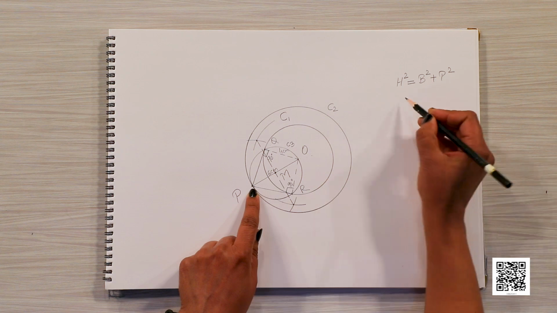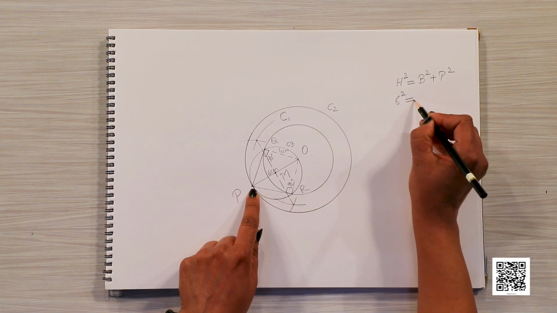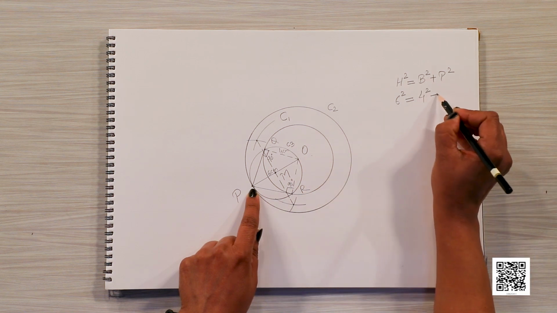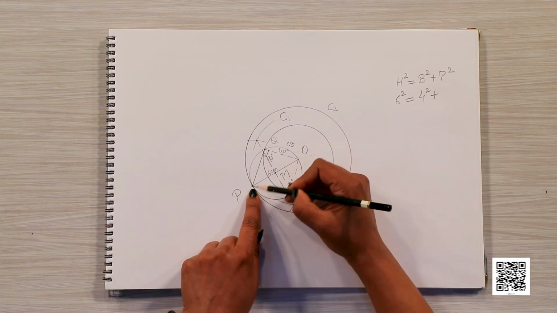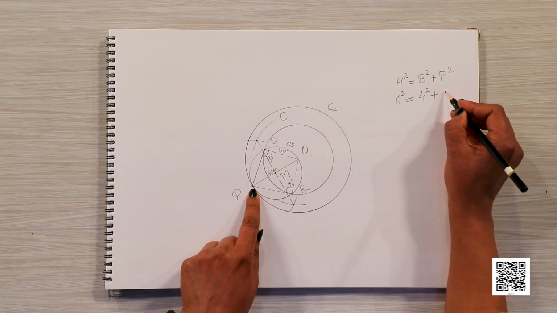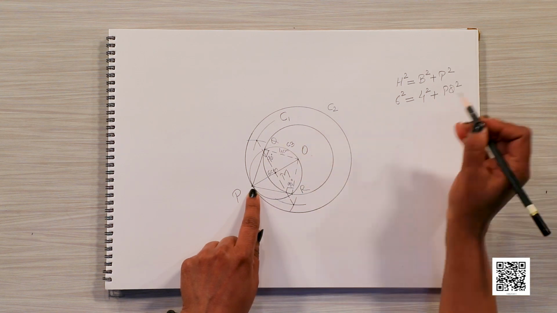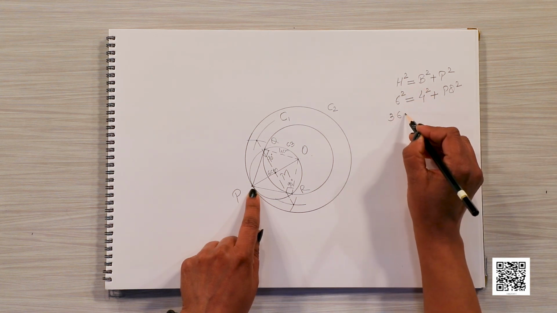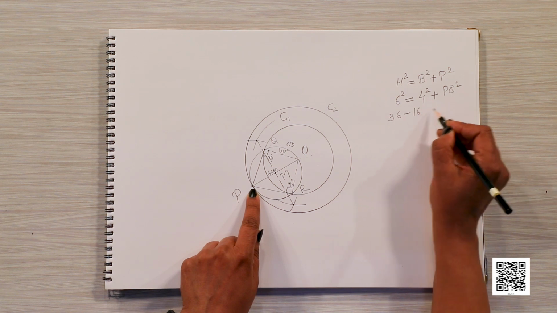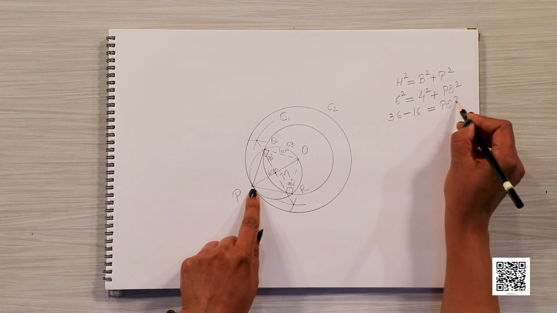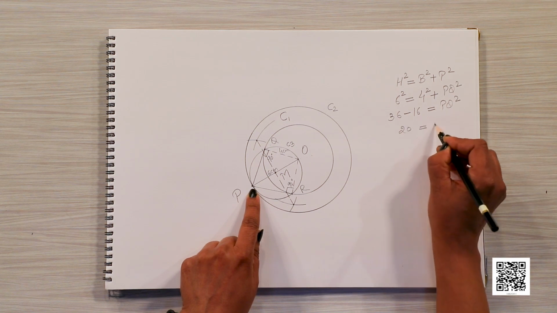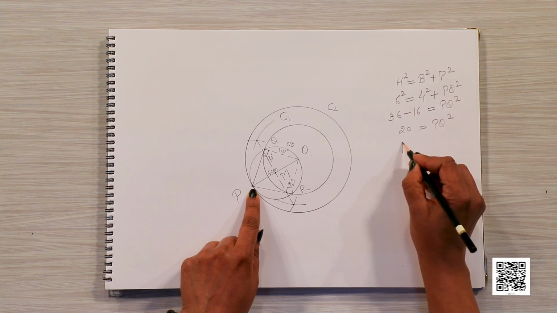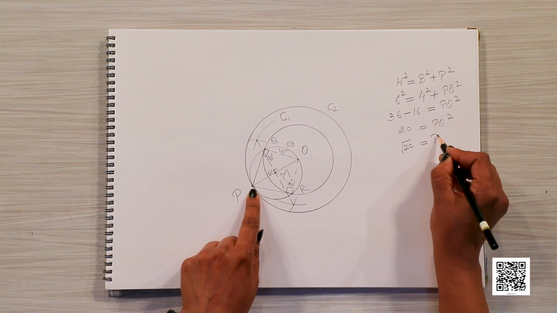So, hypotenuse is 6. So, take 6 square. Let me take this as base, it will be 4 square, plus I need to find the length of PQ. So, let me take it as PQ square. This is 36. Take 4 square to the left side, transpose it, it will be minus 16 equals PQ square, and 20 equals PQ square. If you remove the square sign, it will be square root of 20, which will be the length of PQ.